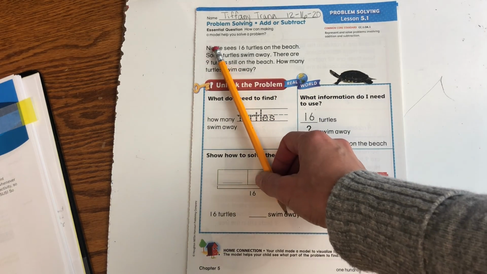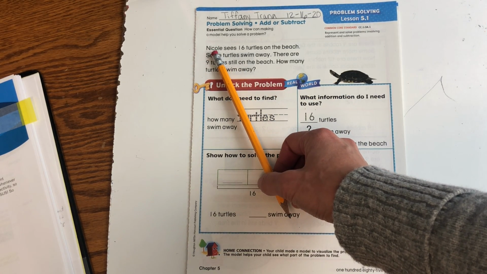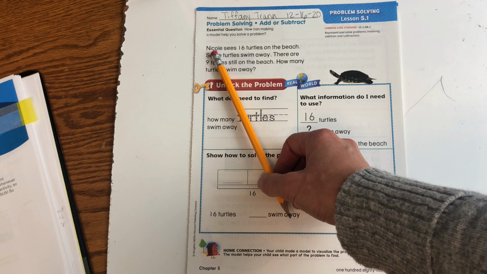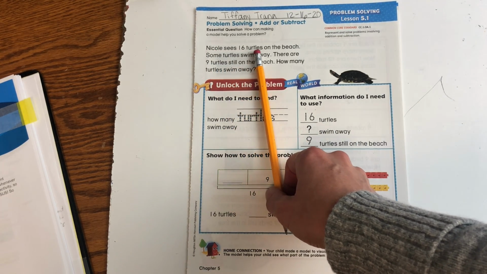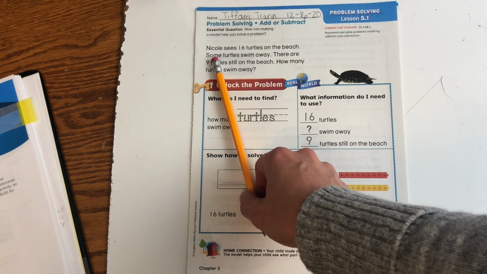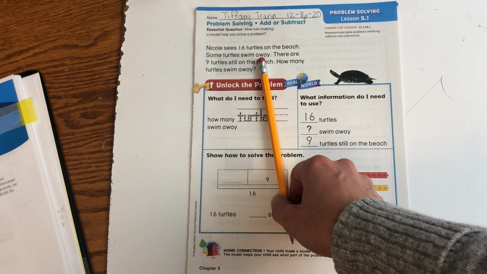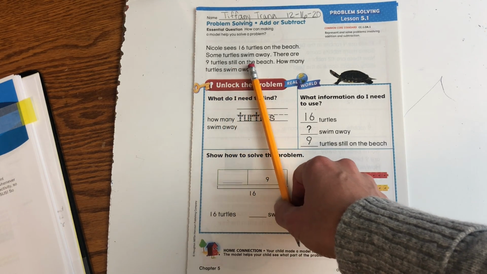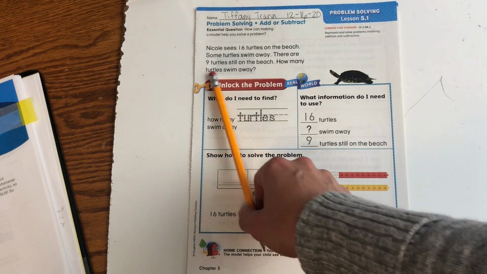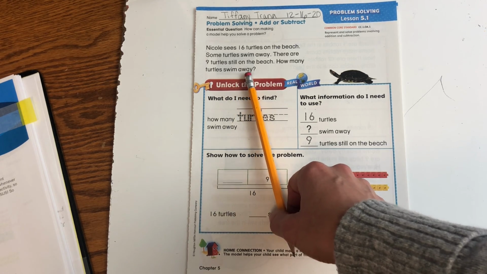Let's read our very first story together. The girl's name is Nicole. Please read it with me. Nicole sees 16 turtles on the beach. Some turtles swim away. There are 9 turtles still on the beach. How many turtles swim away?